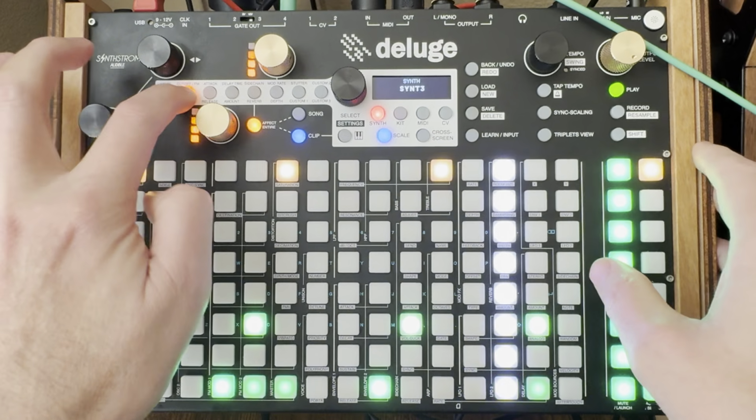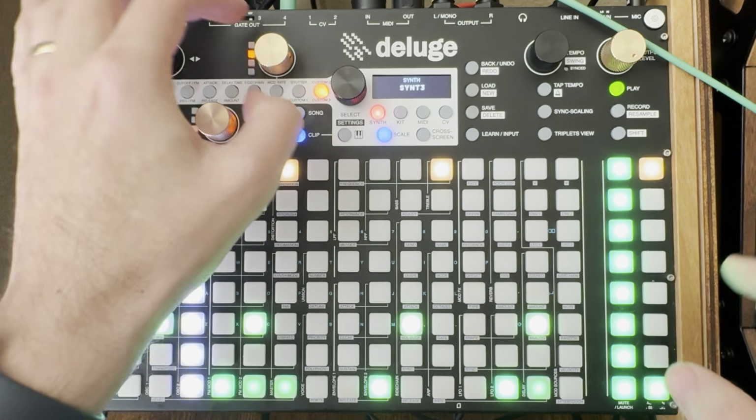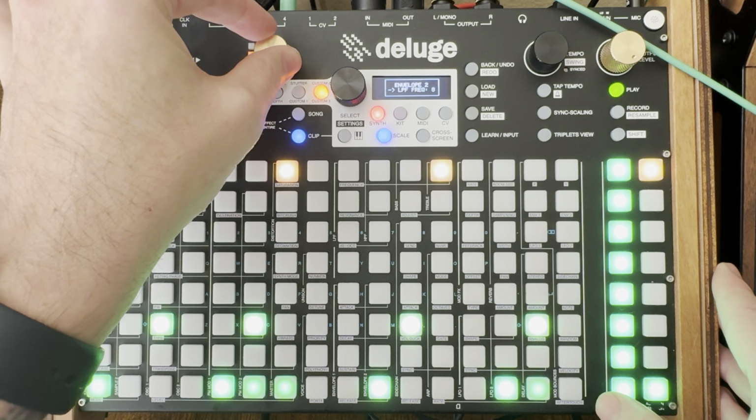So I'm going to leave the cutoff and the resonance where it is for now. Let's play with those custom knobs we made, so how much the filter's doing.